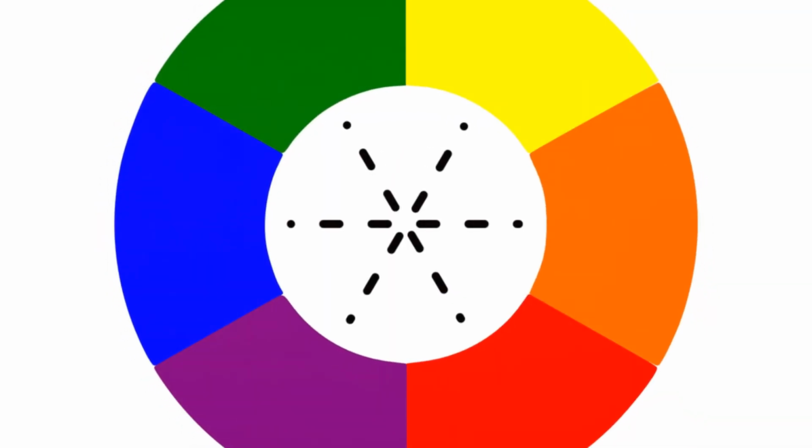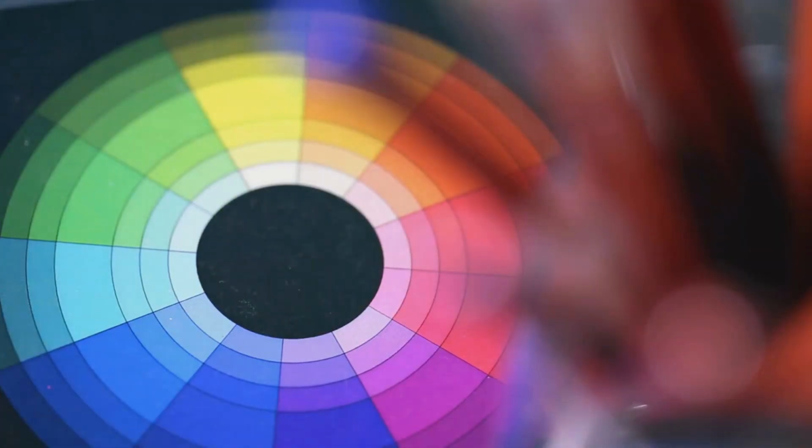To start, familiarize yourself with the color wheel and understand how primary, secondary, and tertiary colors interact. Notice how complementary colors like blue and orange can create striking contrasts, while analogous colors like red and orange can create harmonious blends. Pay attention to color temperature as well. Warm colors like reds and yellows can evoke warmth and energy, while cool colors like blues and greens can create a sense of calm and tranquility.